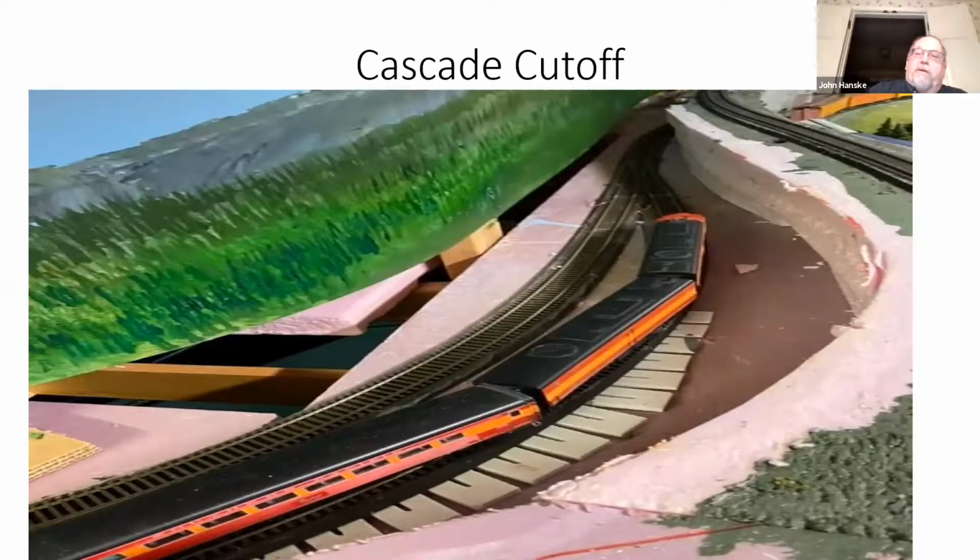This area here, from the right, that elevated area over to the backdrop, will have a foam mountain. The whole railroad's foam, but it'll have a removable foam mountain put on top of it. But in the meantime, there it sits. This is ready to come out.